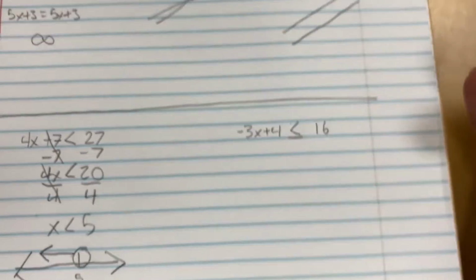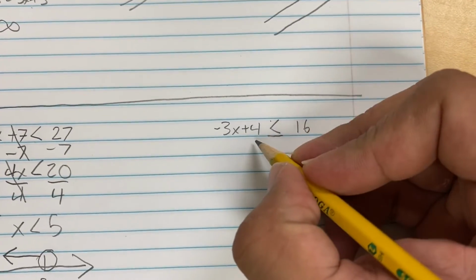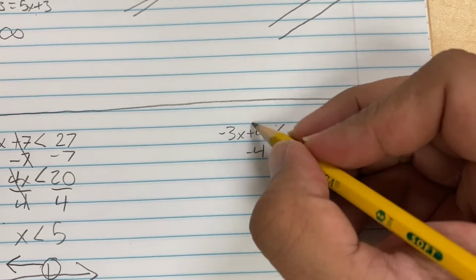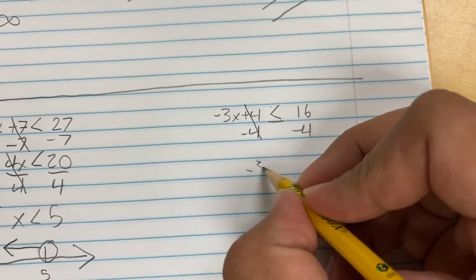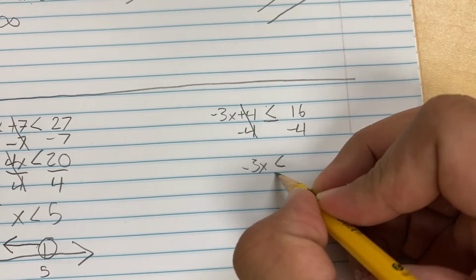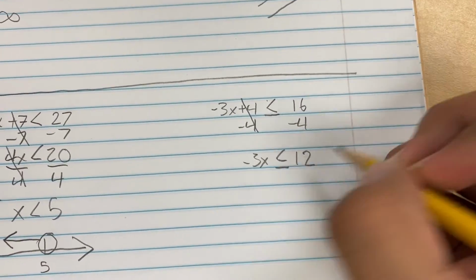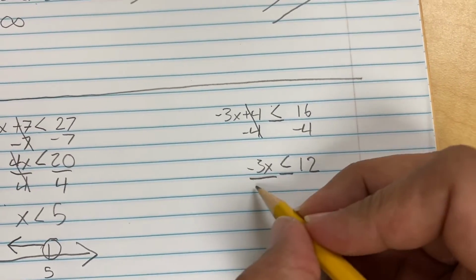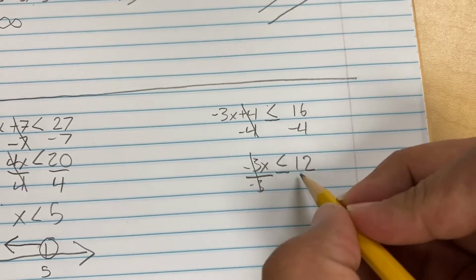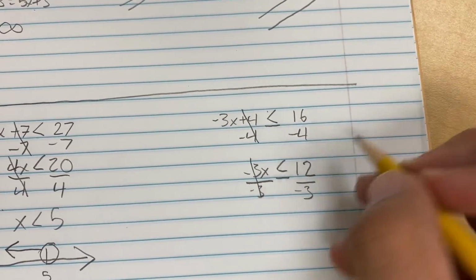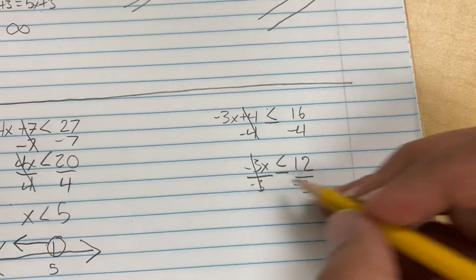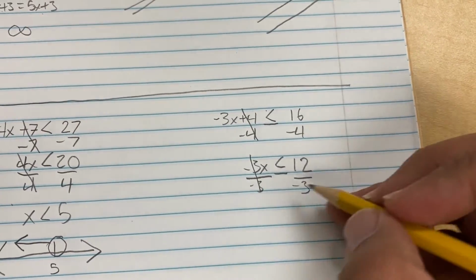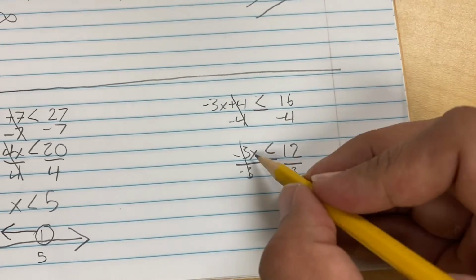All right, let's do this one. So we're going to subtract 4 on this side, subtract 4 on that side. Negative 3x is less than or equal to 12. Then I'm going to divide by a negative 3. Now dividing by a negative on both sides, or multiplying by a negative on both sides, will cause a reaction.